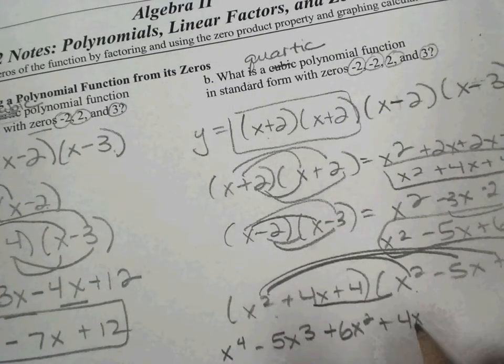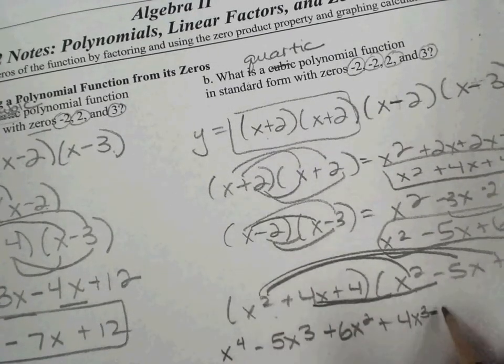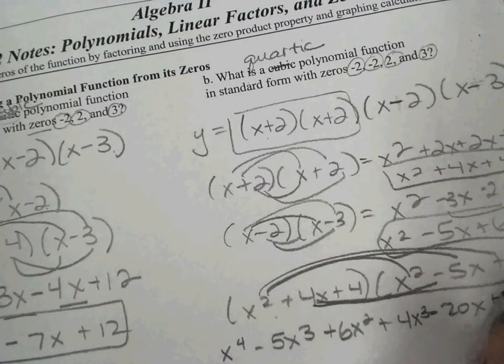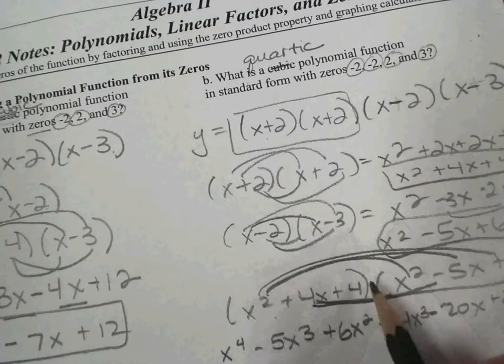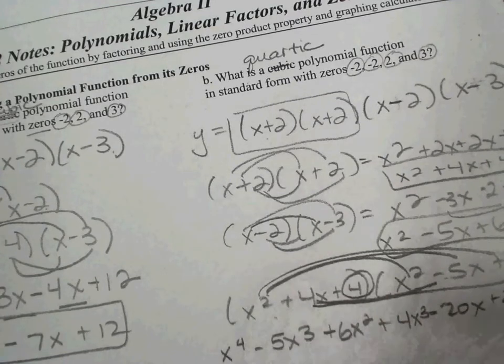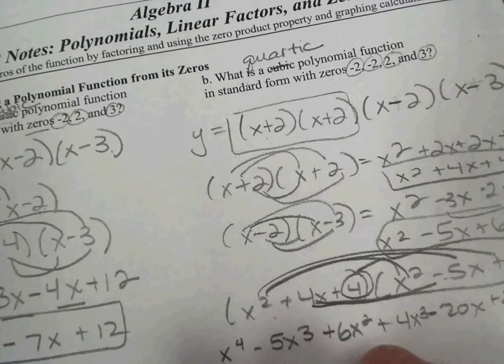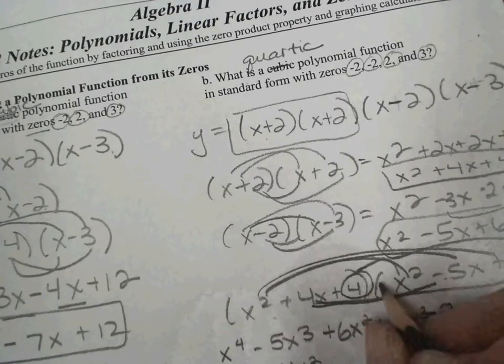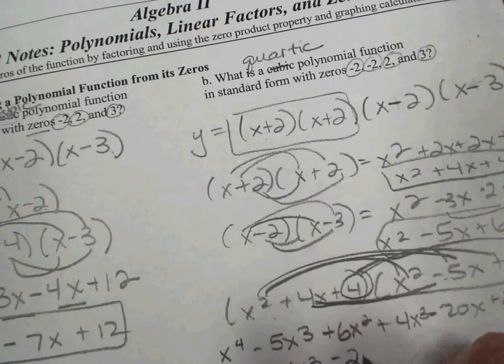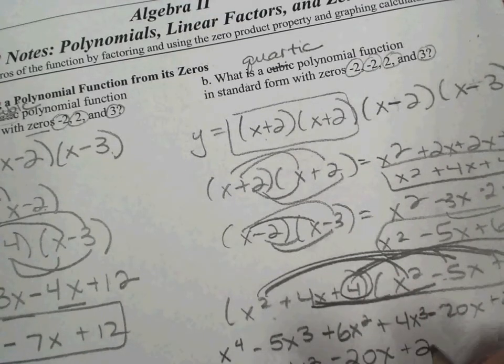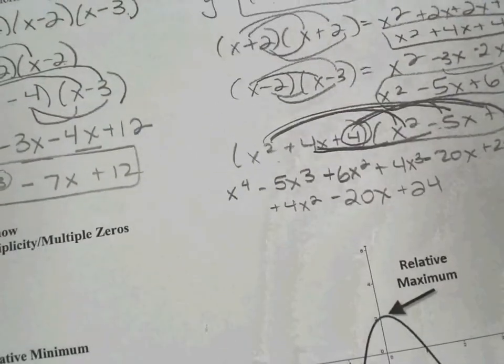Come underneath here. Plus 4x cubed minus 20x plus 24x. And lastly, we'll take this 4 and distribute. So we'll get a plus 4x squared minus 20x, and then finally plus 24.